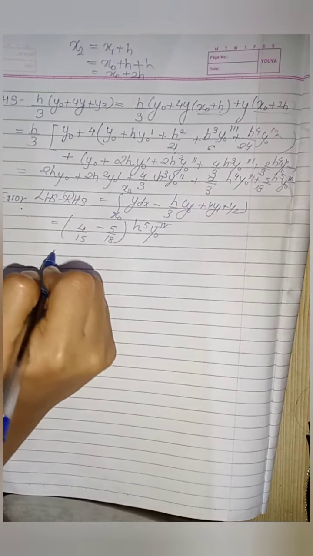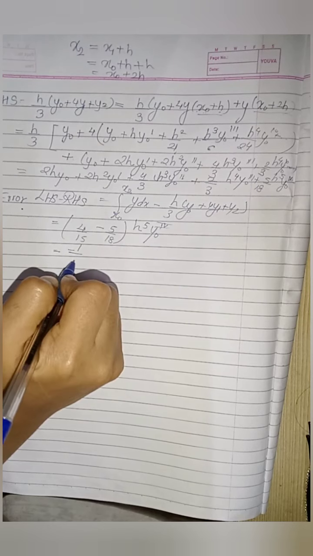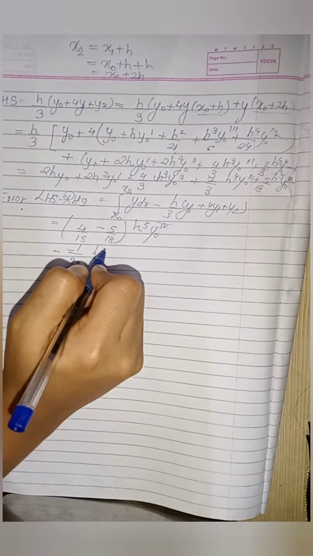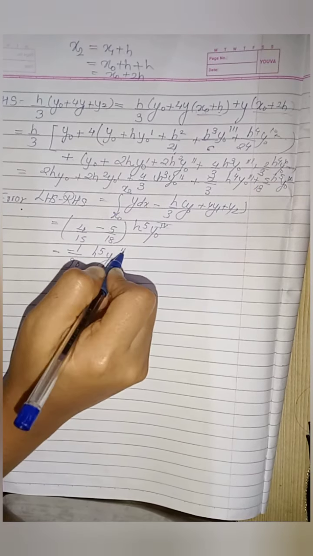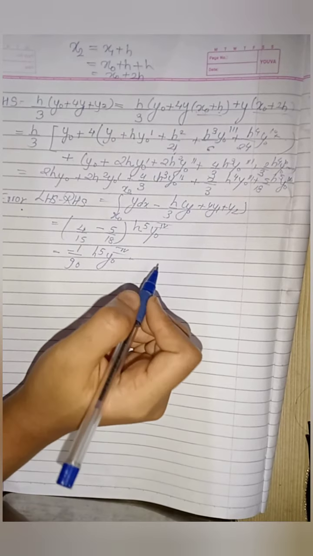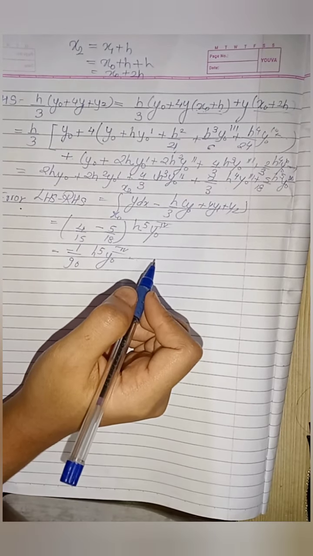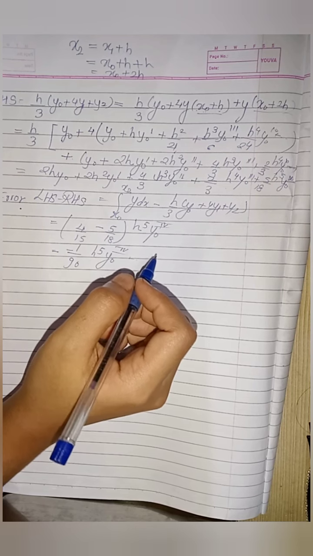So this will give you minus 1 upon 90 h raised to 5 fourth derivative of y naught. Now this is an error in the interval x0 to x2.